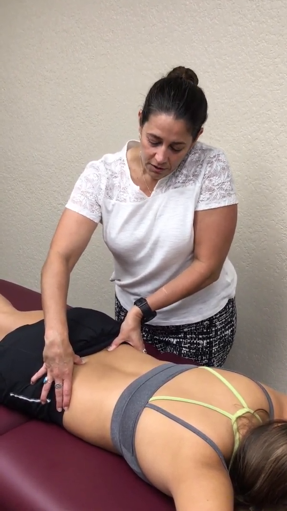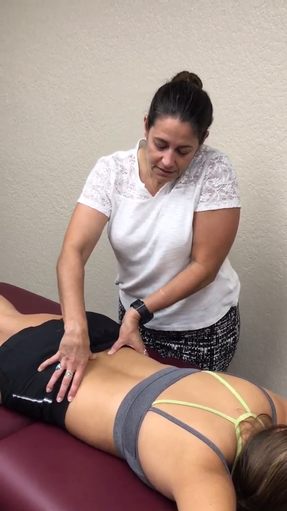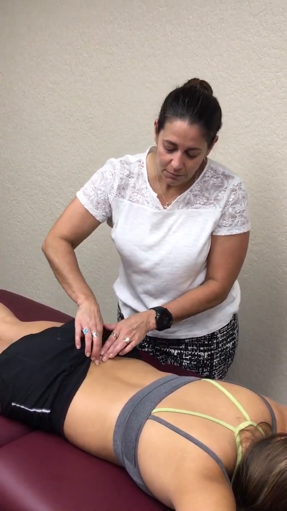Then once you're on the PSIS, just move medially, and you should be on your sacrum. In the center of that, you should be able to feel a little nodule. This isn't going to be big like the other spinous processes we talk about. It's going to be pretty small, like a pencil eraser or smaller, and that is S1.